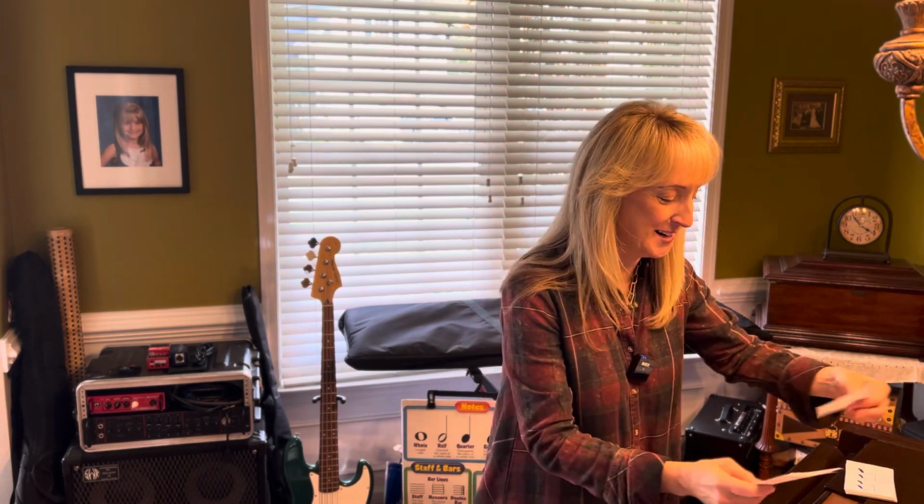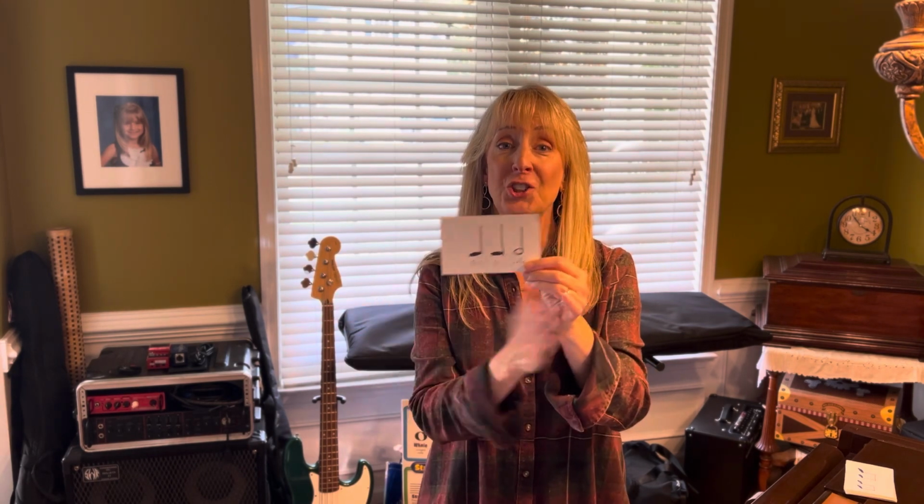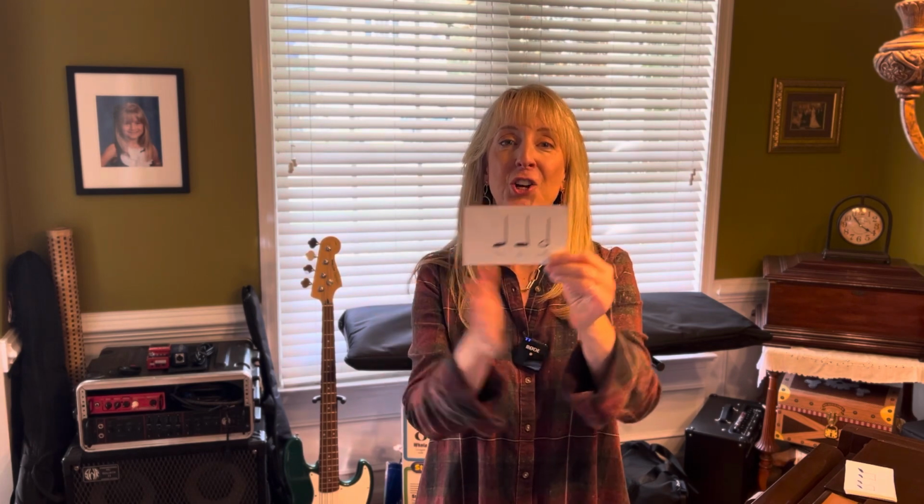Great, I want to throw another animal at you. It's combining our quarter notes with a half note, and it's tall giraffe. Say it with me. Tall giraffe. Now let's clap it. Tall giraffe. And we've got to hold that one out because it's a half note. Tall giraffe. And hold it with your hands.